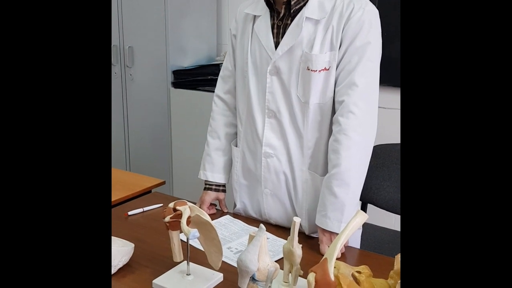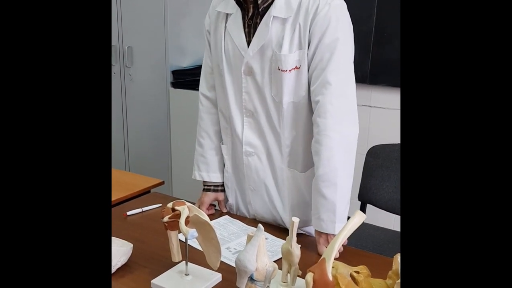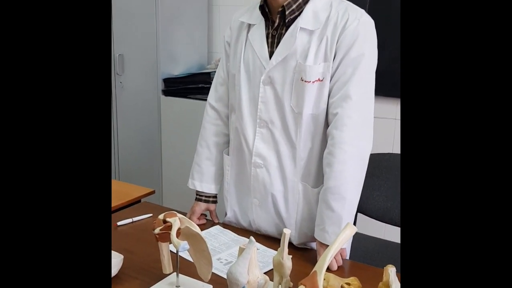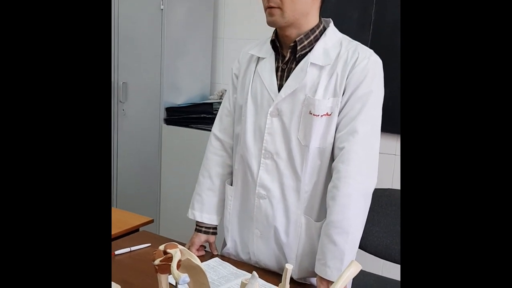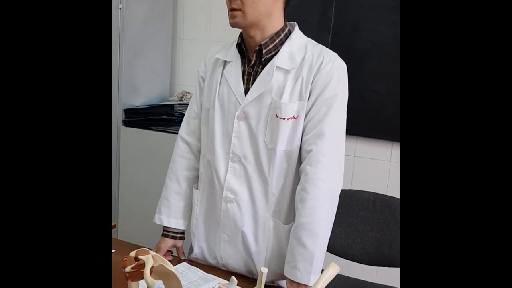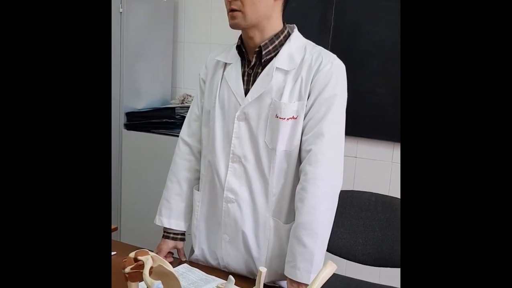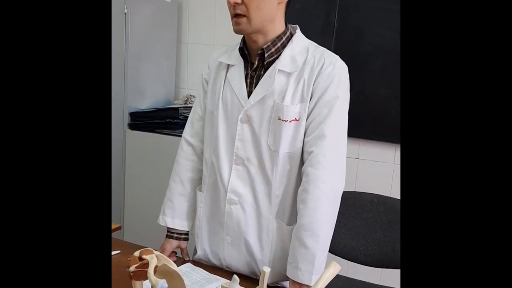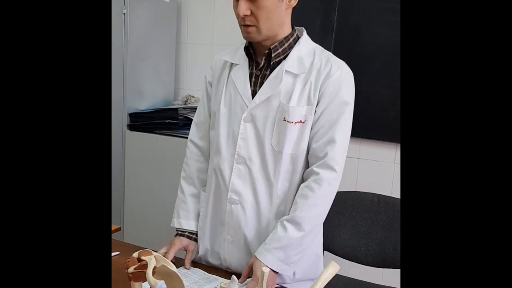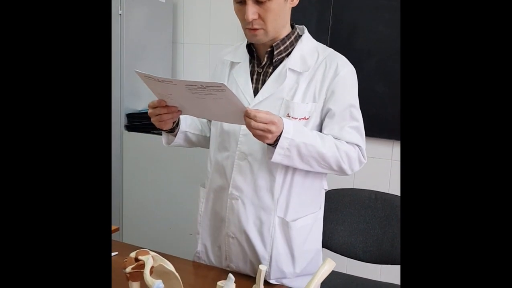Firstly, let's talk about classification. First of all, there are three types of bone connections. First of all, it's synarthrosis. Secondary, it's diarthrosis, and finally, hemiarthrosis. Firstly, what is synarthrosis?